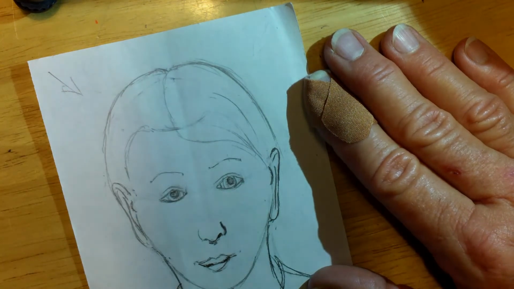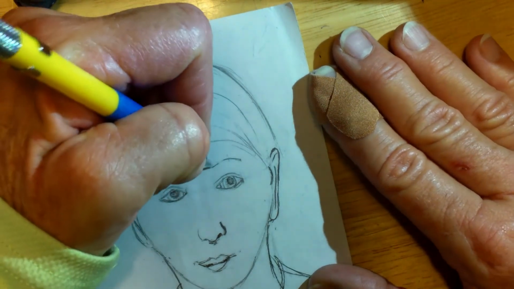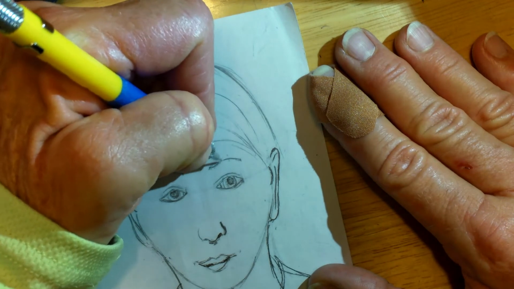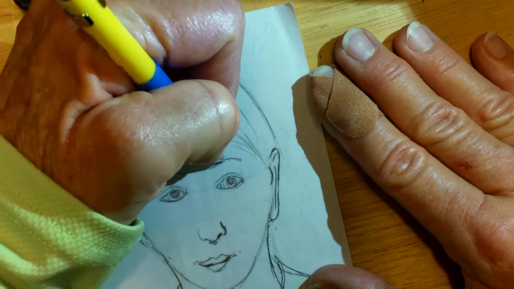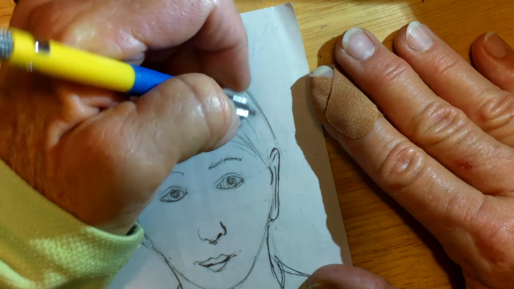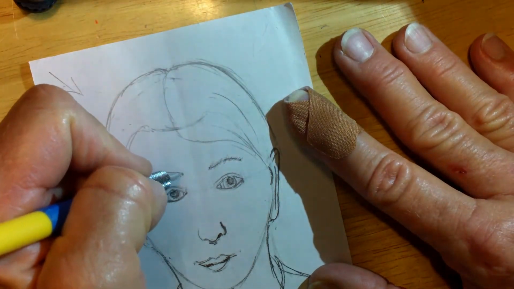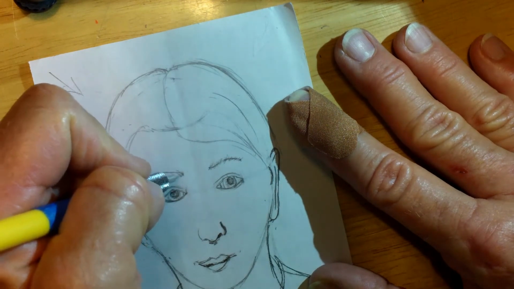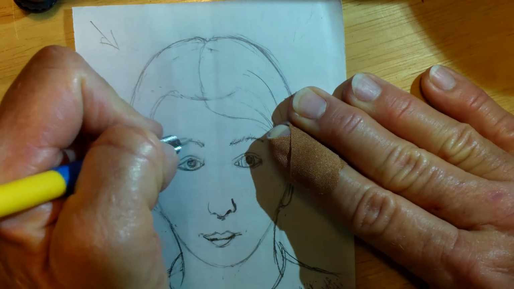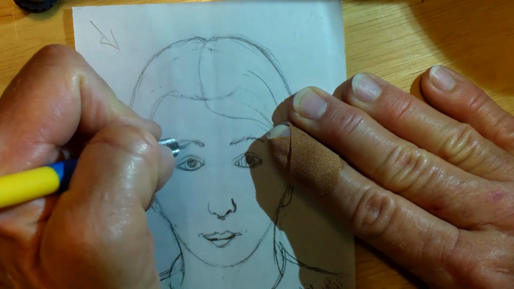I'm going to do the eyebrows on this one. When we don't want control, we want variety in our strokes, we go up. Again, I'm applying empathy, pretending that my pencil's on the surface of the object.